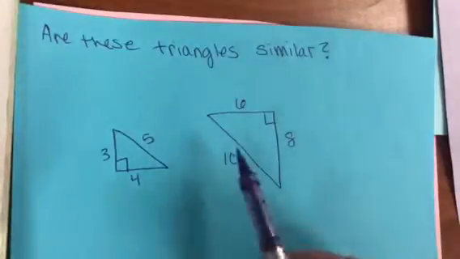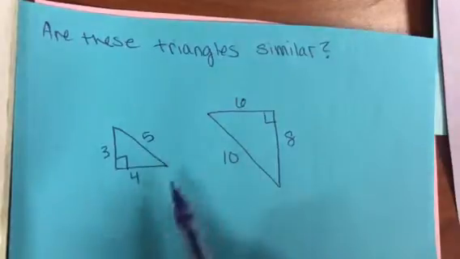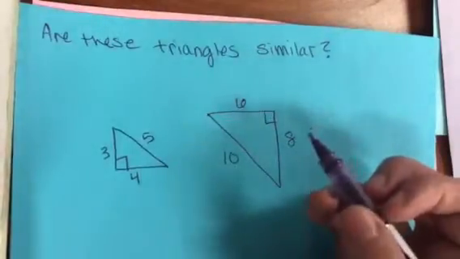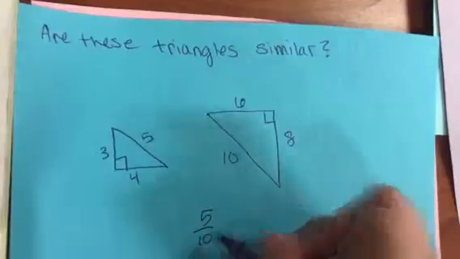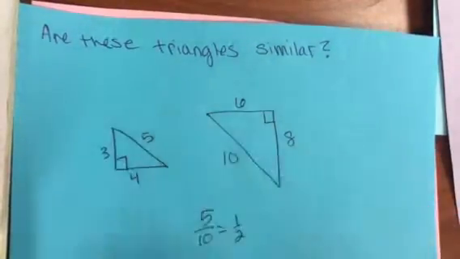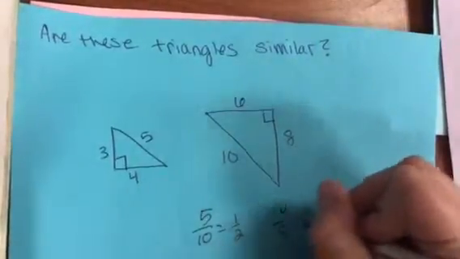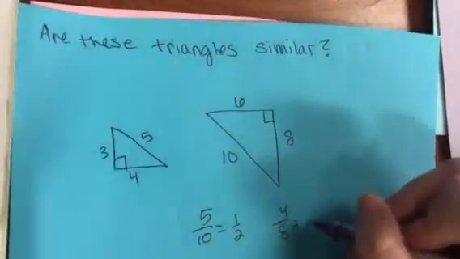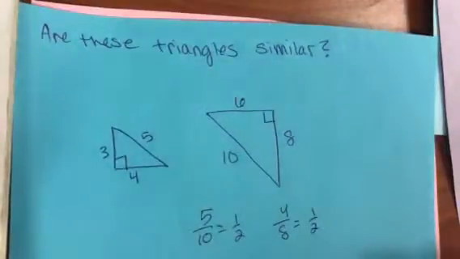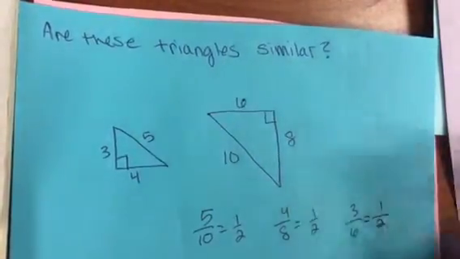So what's the longest side then? 10 and 5. So we're going to create the ratio, and we've got 5 over 10. What does that simplify down to? 1/2. So my ratio of my longest sides is 1/2. What about the next longest side? 4 and 8. So I put 4 over 8. What does it simplify down to? Also 1/2. And I'm going to double check the last one just to make sure it didn't go a little wonky on me. What's the last side? 3 and 6. It is very possible that last one could go wonky on you. Always check them all, which simplifies down to 1/2 again.